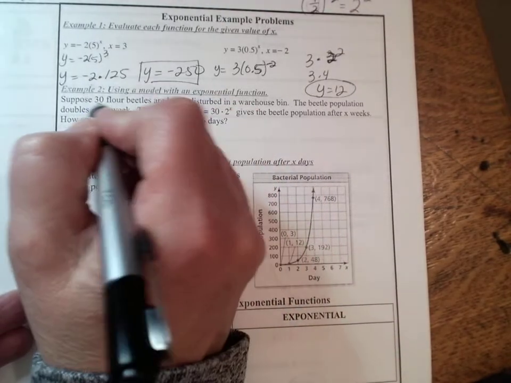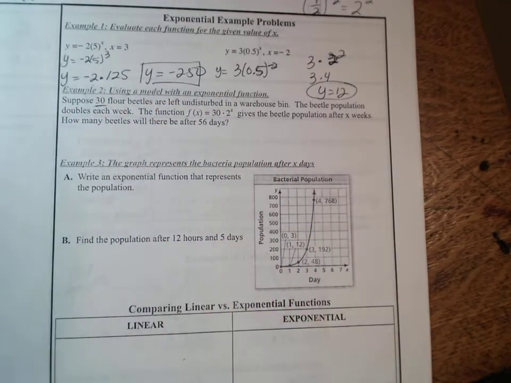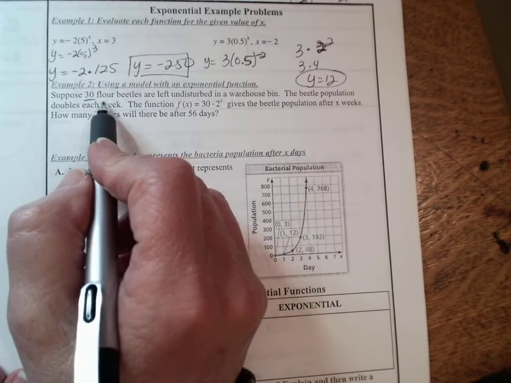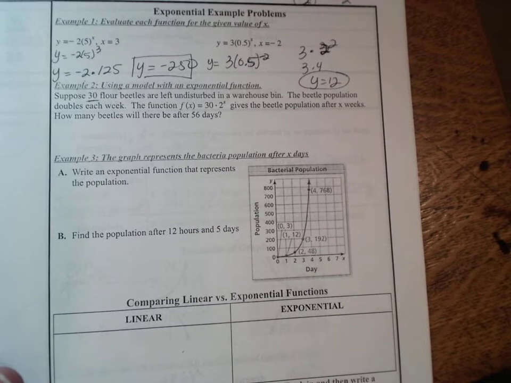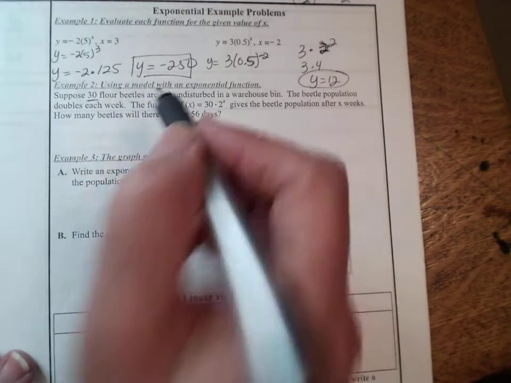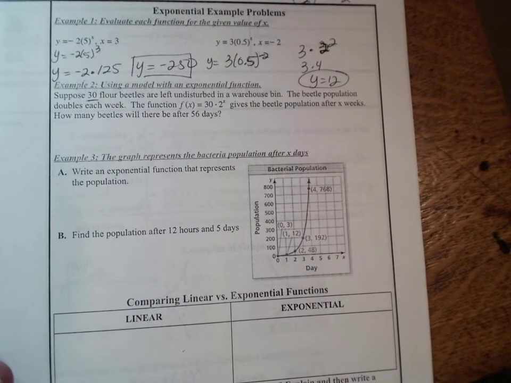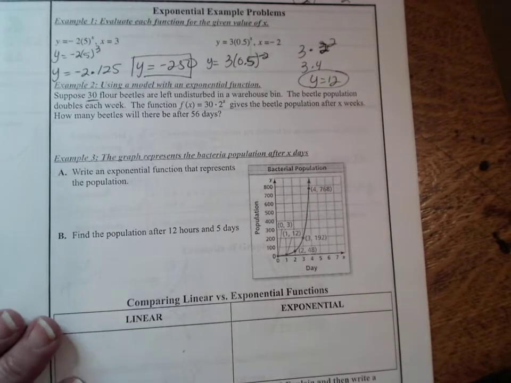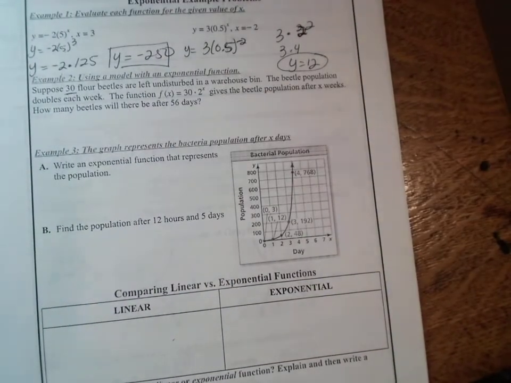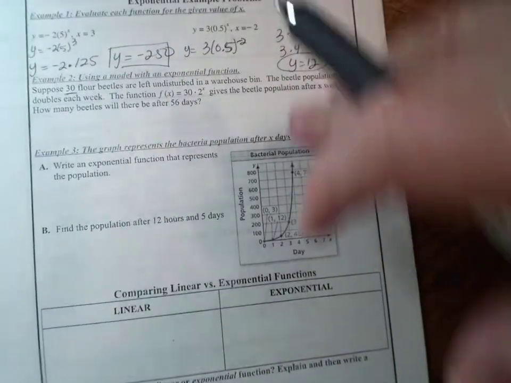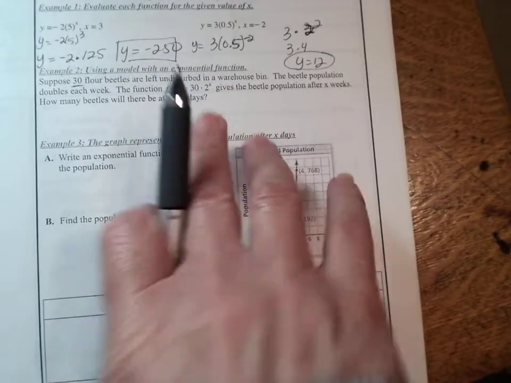Oh, sorry, my dogs, of course, are going to bark right now. So, suppose 30 flower beetles. I don't even know what flower beetles are. Oh God, I hope they're not in our flower beds. Every time I talk, he barks. Sorry. I'm going to shut my door. Hold on, guys. Stop. Okay, I apologize. It just gets hot in this room.